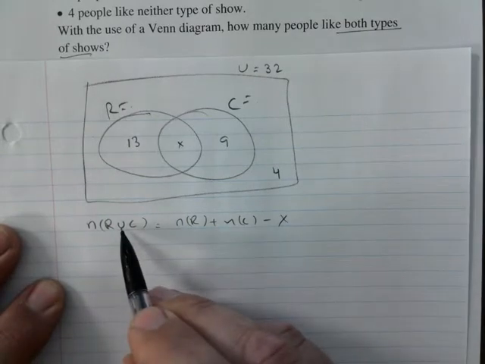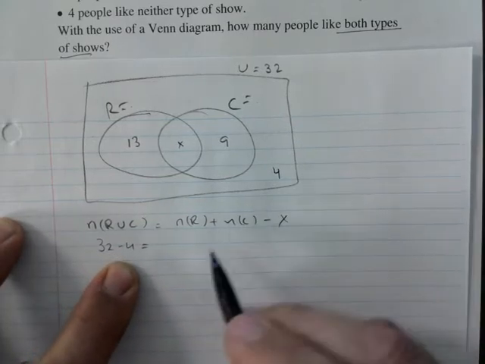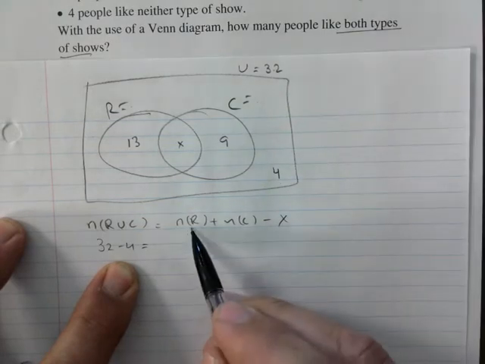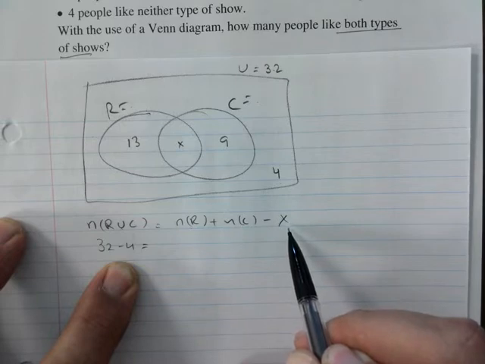Do I know the union here? I know that this is 32 minus 4. I'm taking universal, subtract the outliers. NR is unknown, NC is unknown, so is x. So I'm a little bit stuck here.